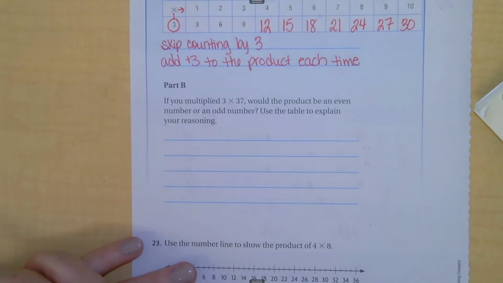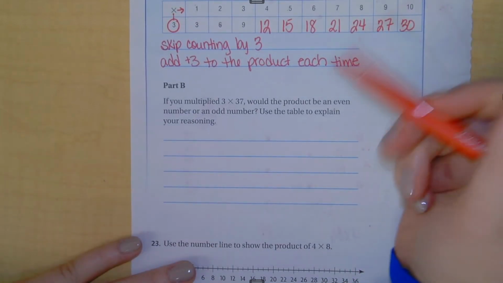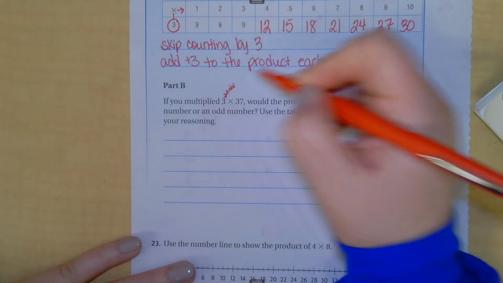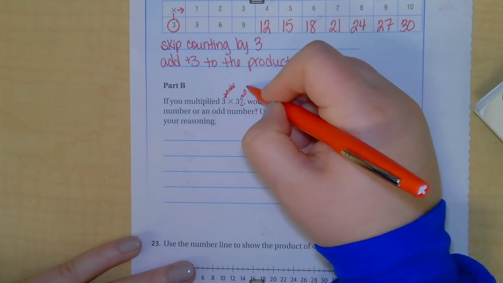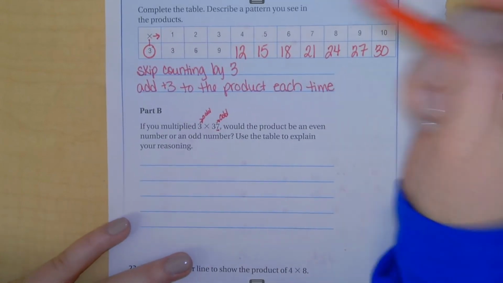If you multiplied 3 times 37, would the product be an even number or an odd number? Use the table to explain your reasoning. Okay, so 3 is odd. This is an odd number. 37 ends in 7, so this is also an odd number. Now let's go to our table.